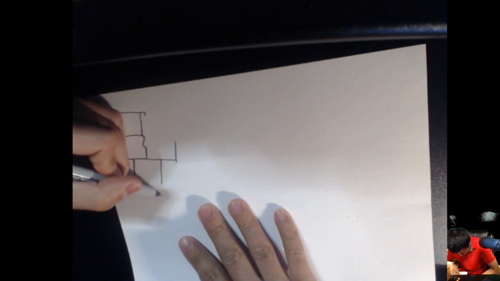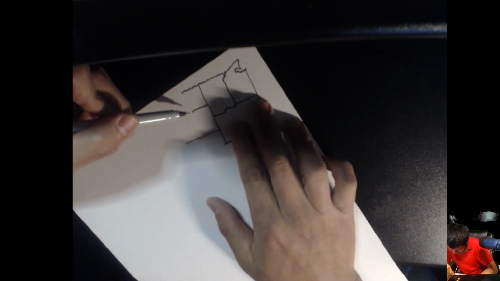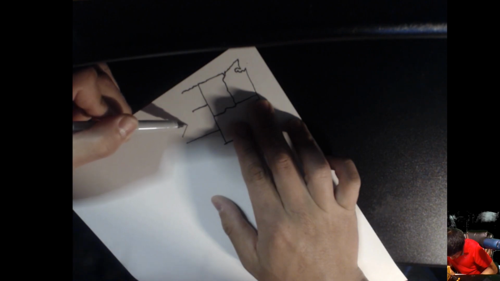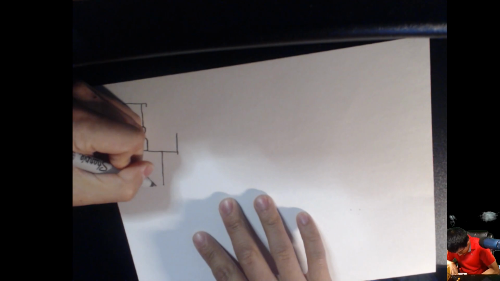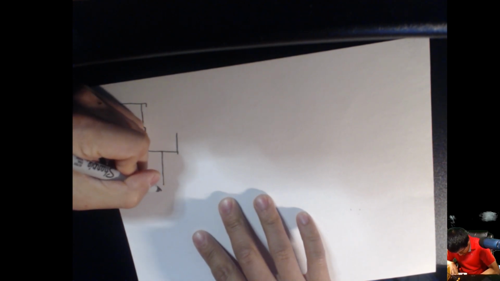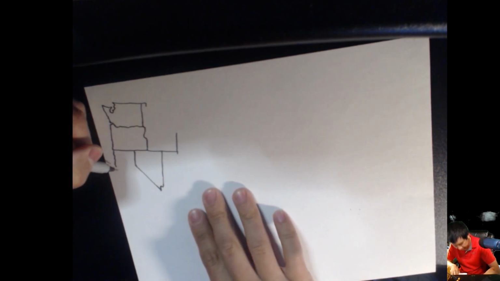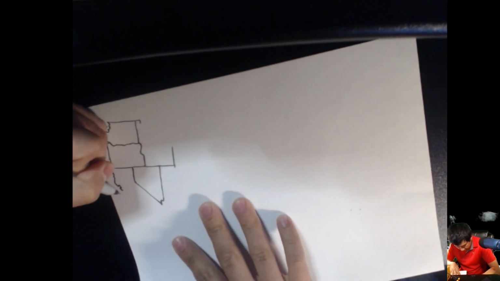And there, and then kind of like that, but not quite. So it doesn't quite make it to the bottom. Kind of like that, I guess. It's not bad. There we go. Nevada. Okay, let's get California out of the way.